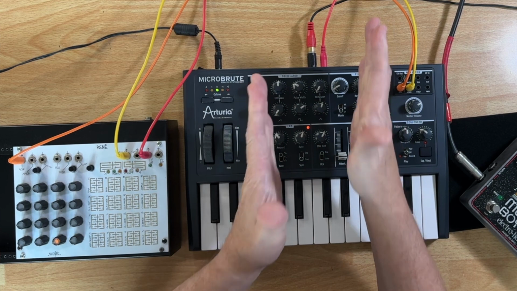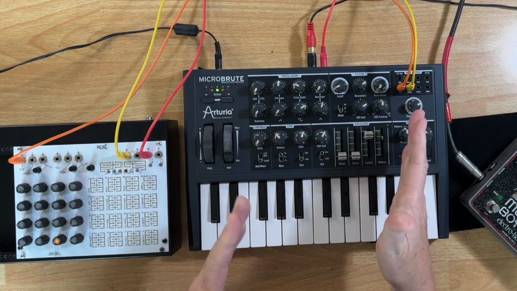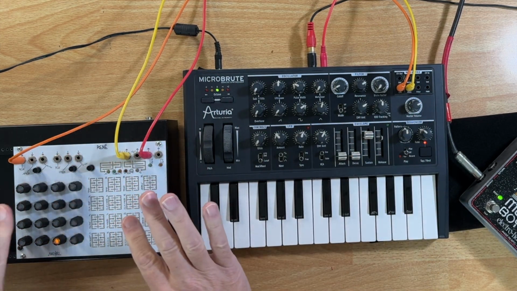So by playing with the controls on the synthesizer and playing with the sequencer controls, we can get all sorts of things. What about if we don't like any of the pitches in the sequencer?